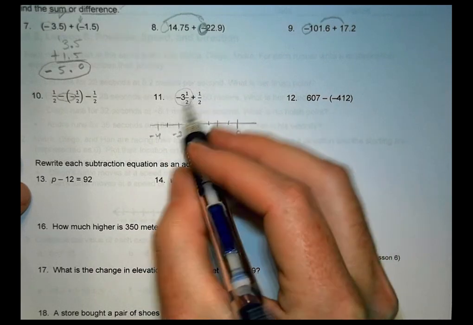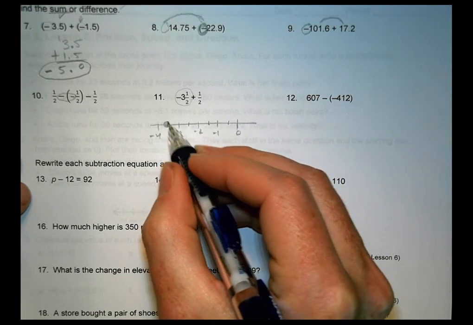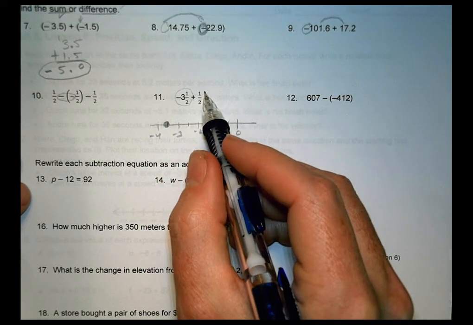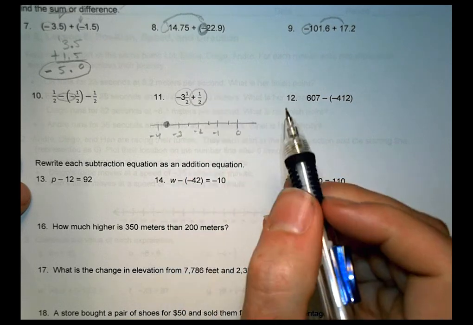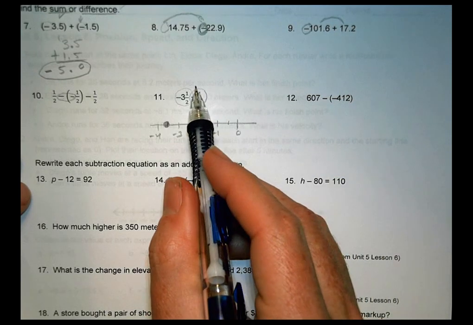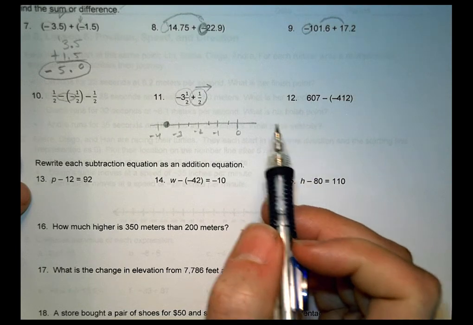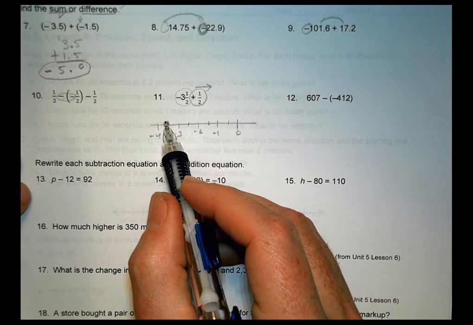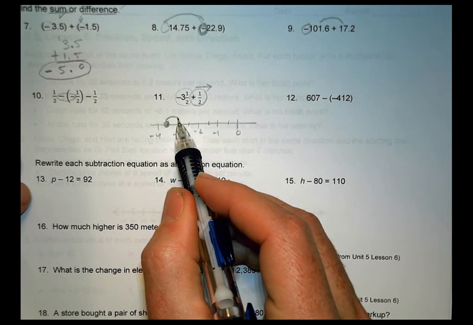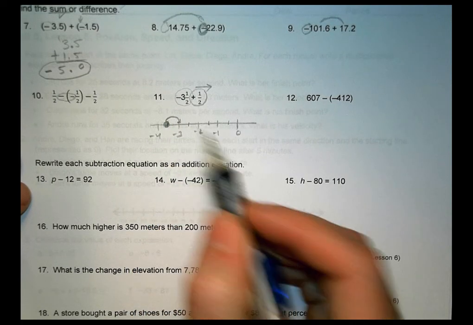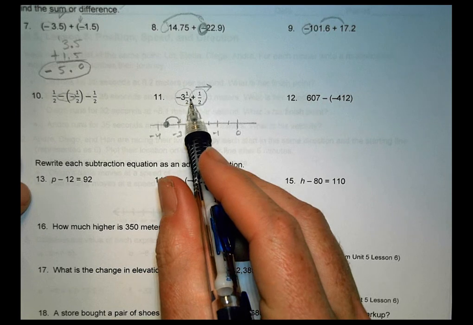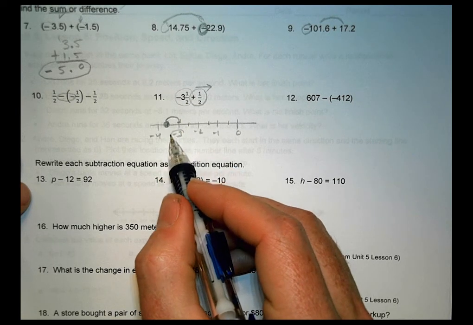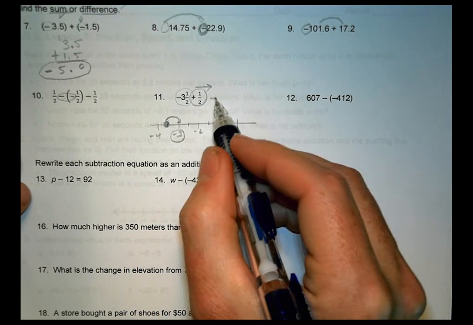Okay, so we're starting right here at negative 3.5, and it says to add a half. Well, adding a half means we're going in this direction on our number line, increasing by simply a half. So I'm going from here to right here, because that's a half, which means that negative 3.5 plus a half is equal to simply negative 3.